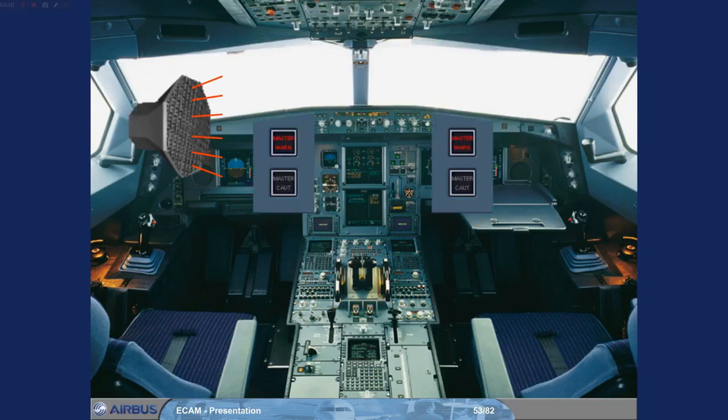When the fault occurs, the Ecam system alerts the crew orally and visually. You hear a continuous, repetitive chime and see the master warning lights flashing. Press one of the master warning push buttons to cancel the master warning lights, stop the chimes, and reset the alerting system.